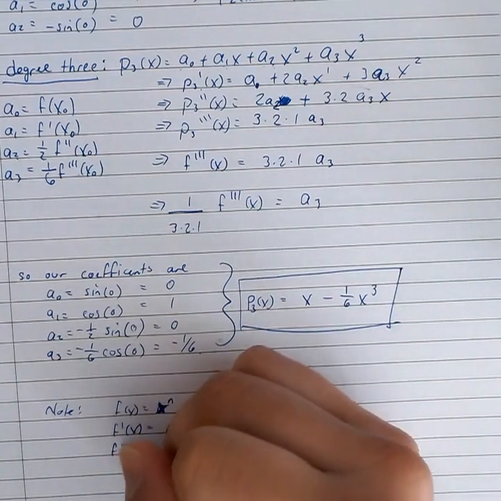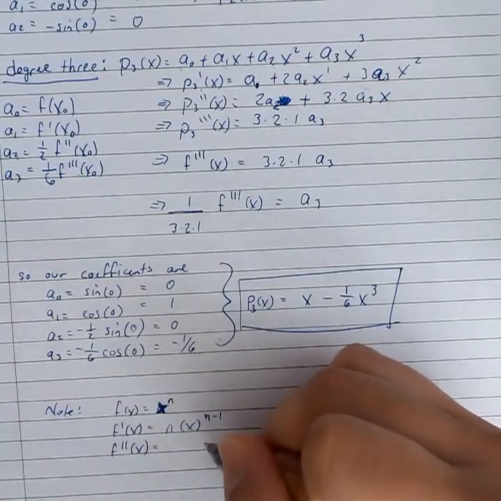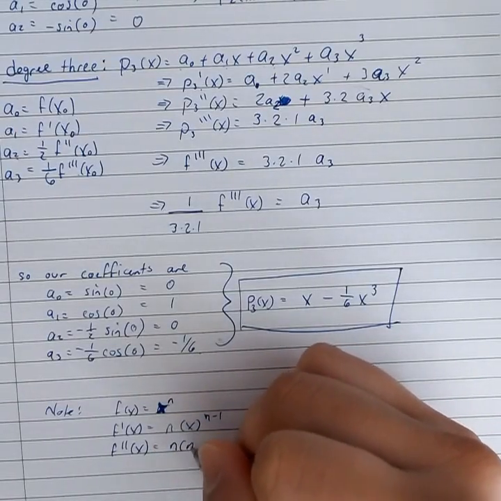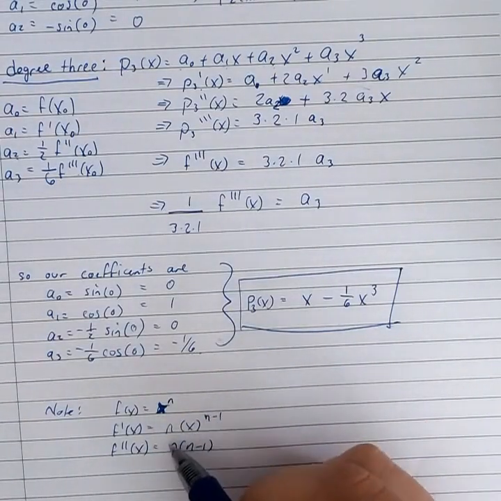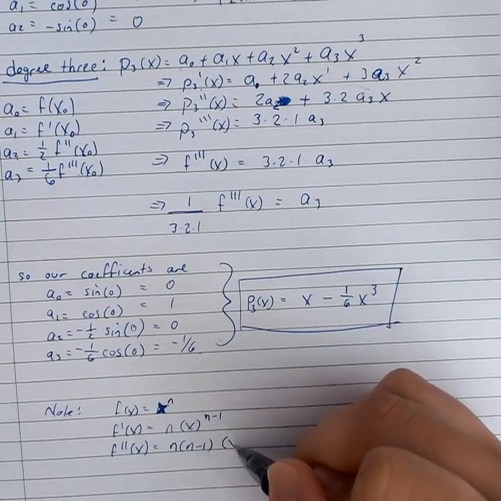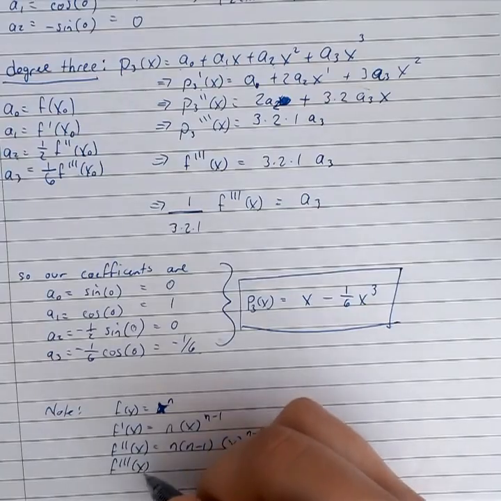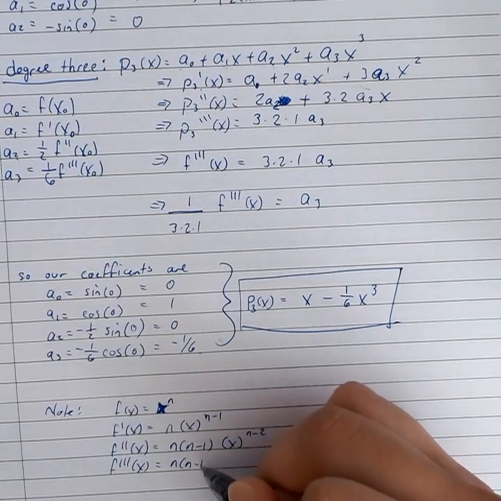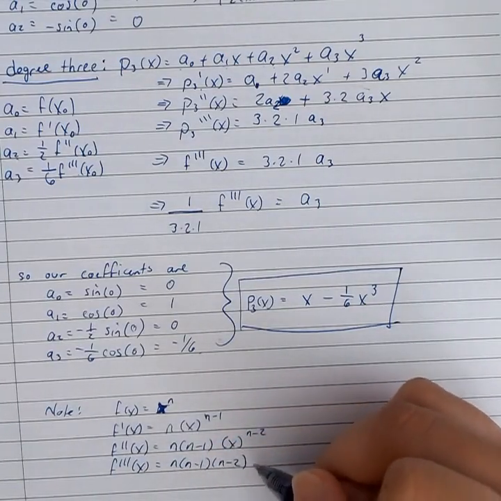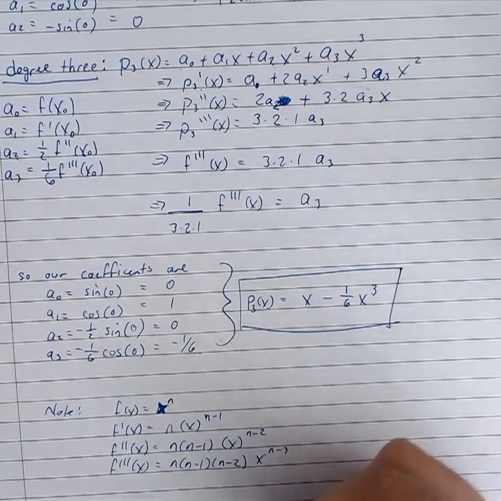If I take another derivative, that's going to be n times n minus 1, because again, I brought that number down, times x to the n minus 2. If I do that again, that's going to give me n times n minus 1 times n minus 2 times x to the n minus 3.